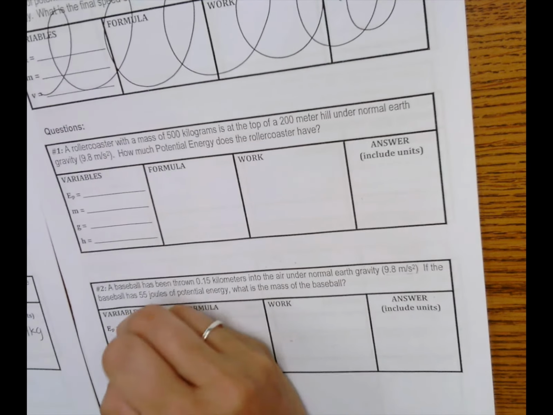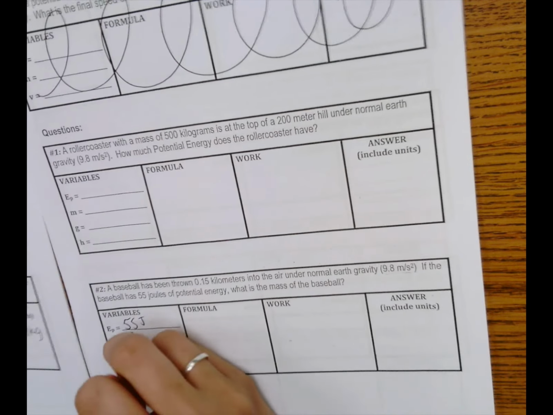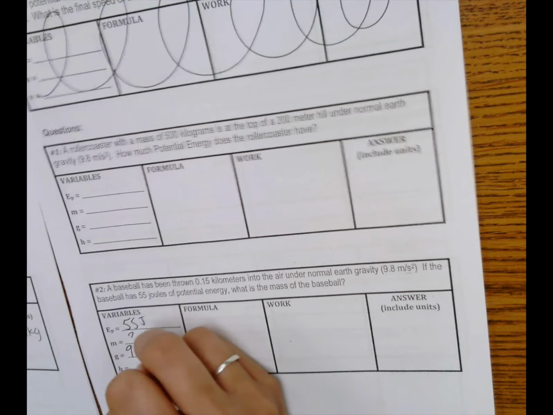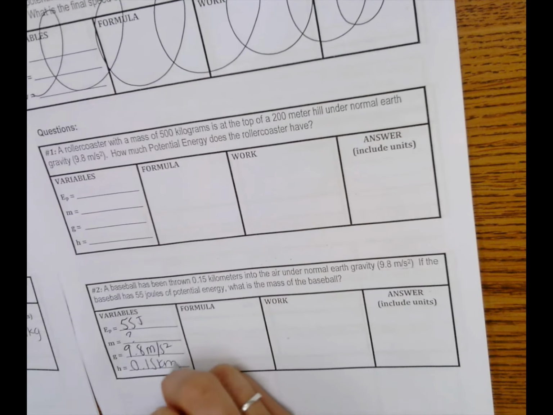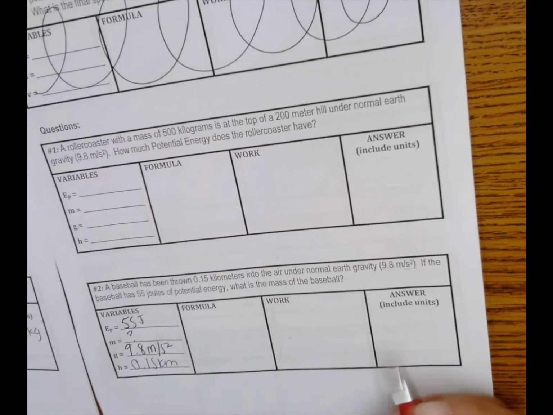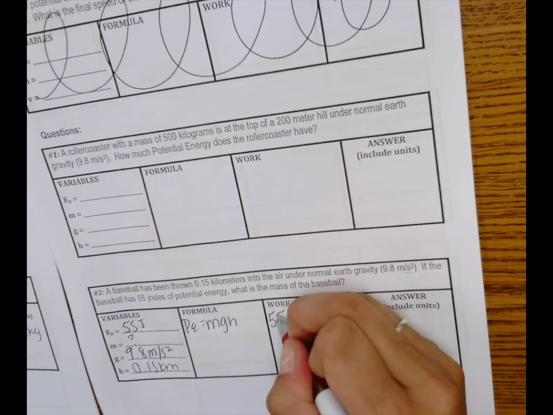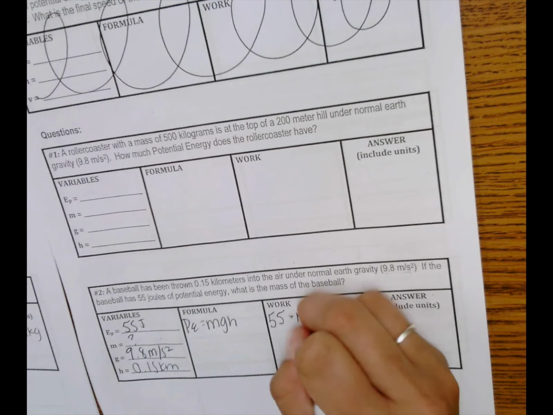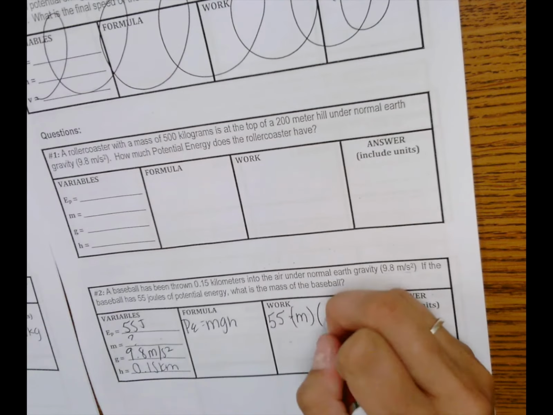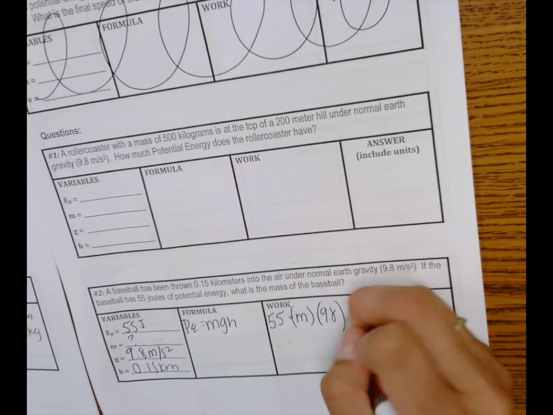That's like the acceleration. If the baseball has 55 joules of potential energy, what is the mass of the baseball? We do not know the mass, but we do know that the potential energy is 55 joules. We also know that gravity is 9.8 meters per second squared, and the height is 0.15 kilometers. The formula is potential energy is equal to mass times gravity times height.